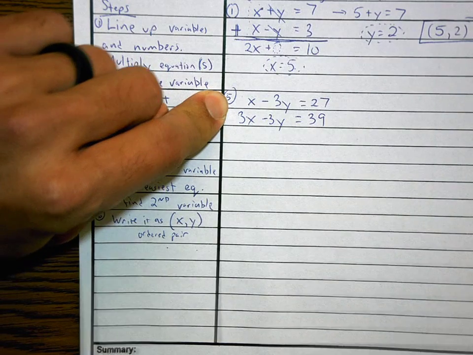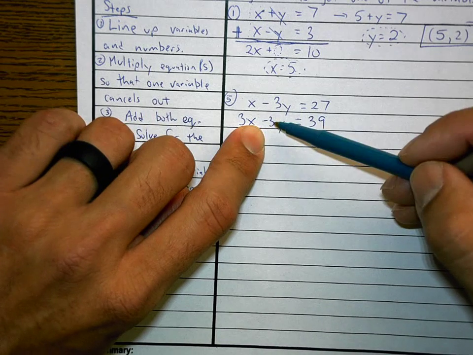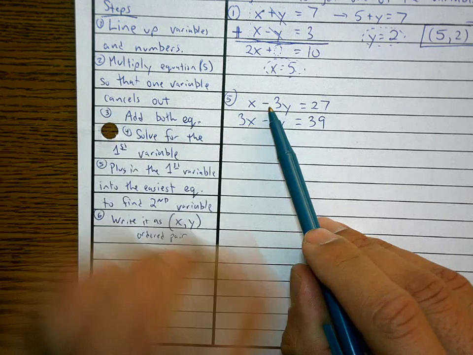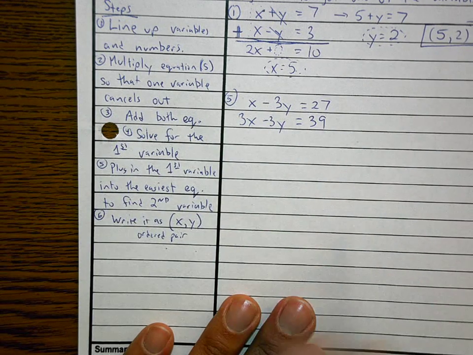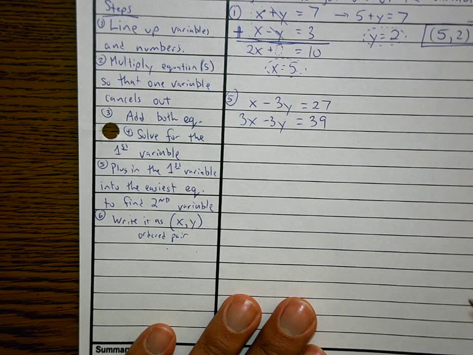I could do that. Or, if I look at these two, they would cancel if this was a positive or if that was a positive, right? So I could multiply everything in the top by a negative or the bottom by a negative. And I choose whatever is the easiest number to multiply by.